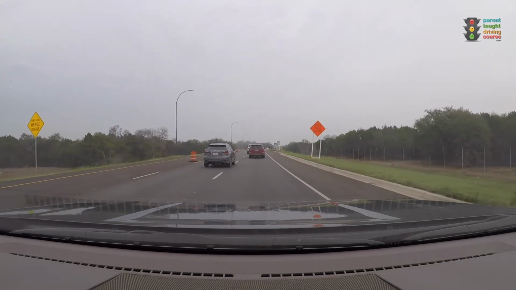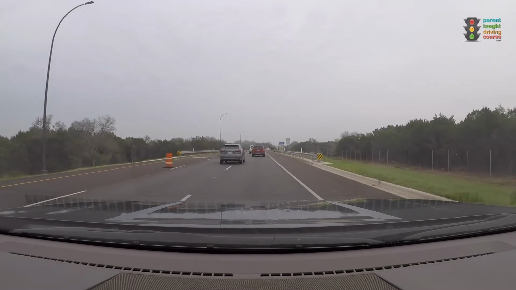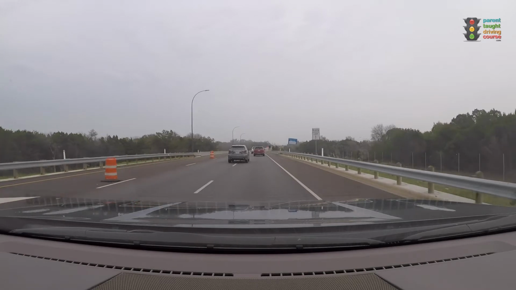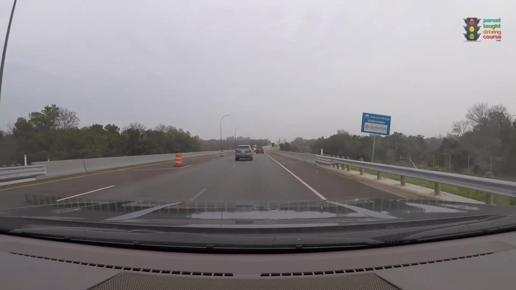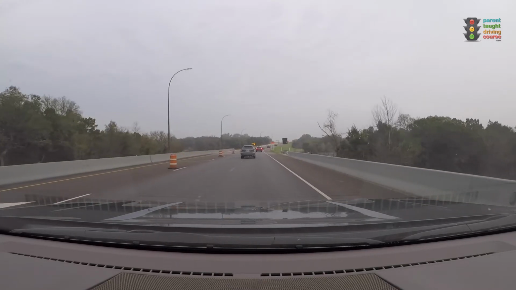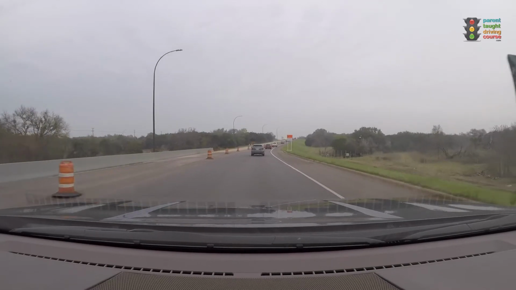You'll notice the sign for road work ahead, so we're getting ready to enter a construction zone. So again, you want to make sure that you're looking at a distance. So I'm looking at a distance, checking my mirrors, watching my speed, proceeding with caution. Want to make sure that you're scanning left, scanning to the right. So these are some of the things that your student drivers should be able to point out.